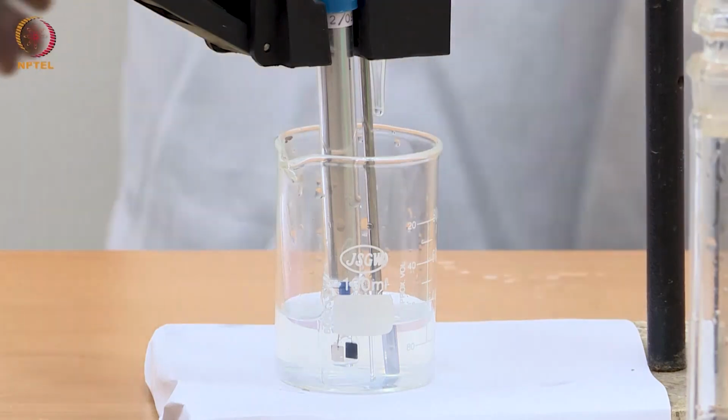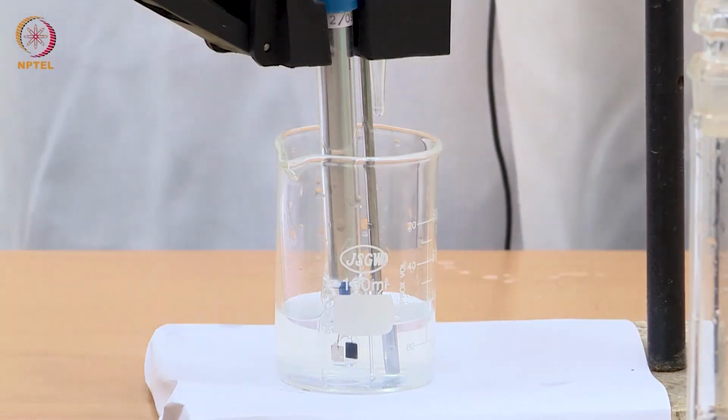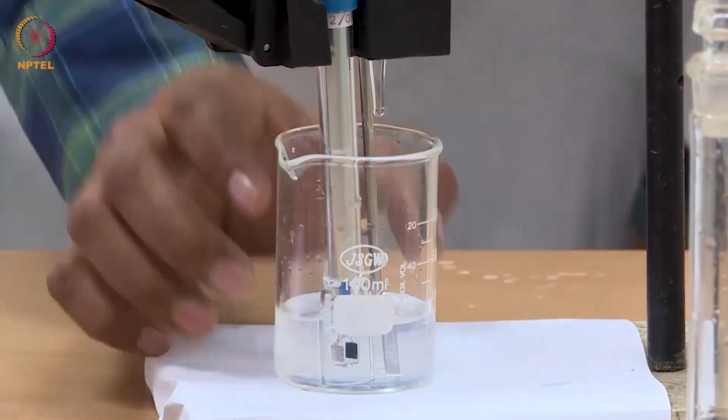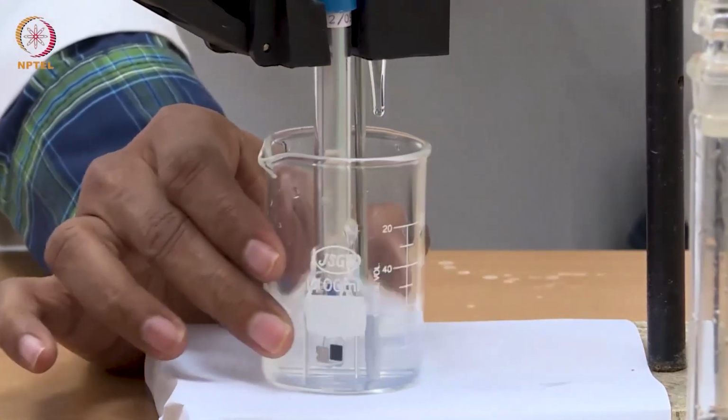You can see that with 1 drop of silver nitrate, the solution has become curdy white, right? A faint precipitate has formed.